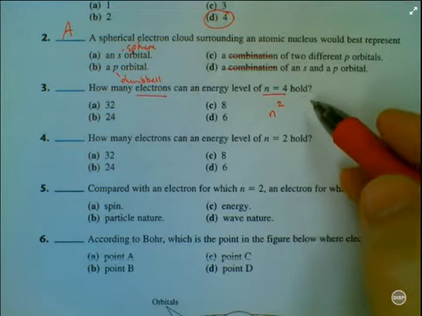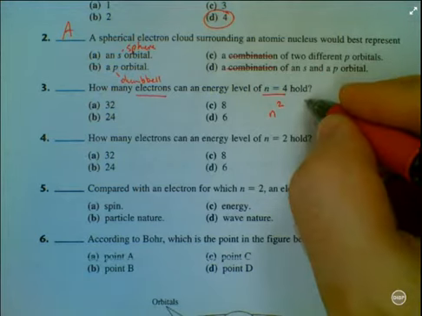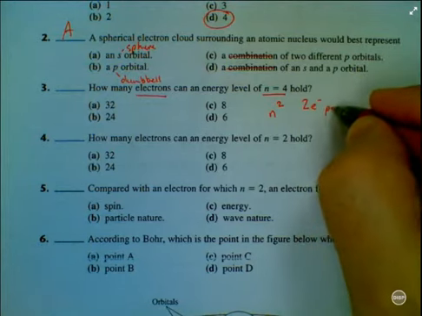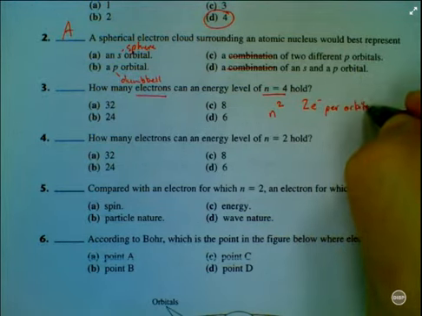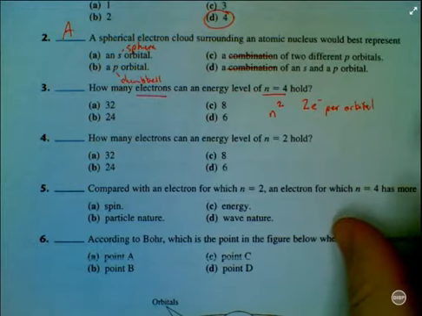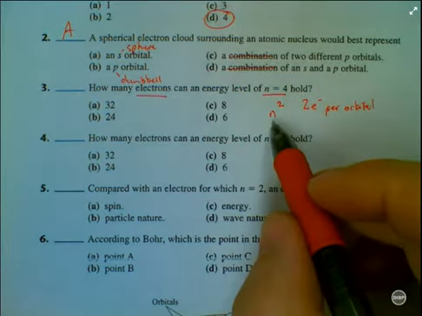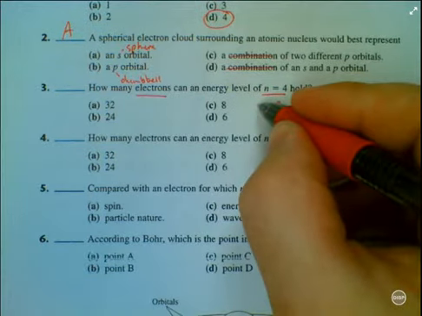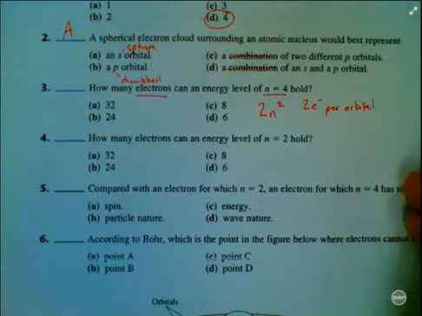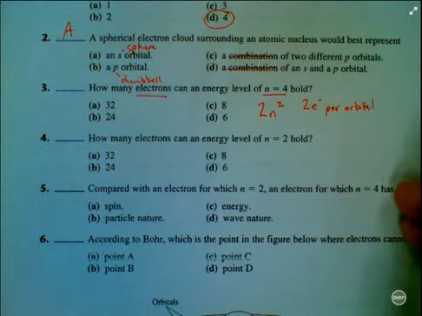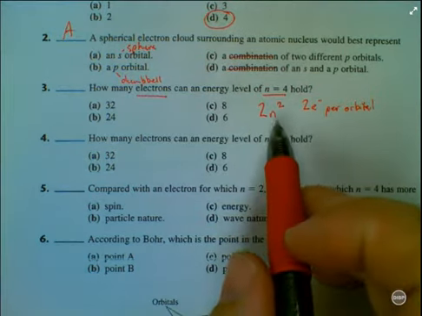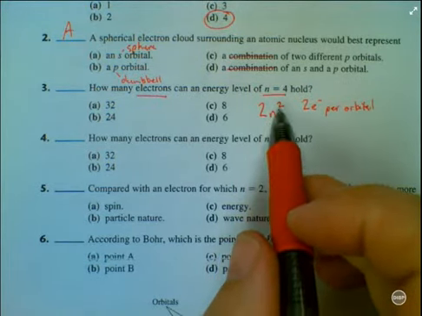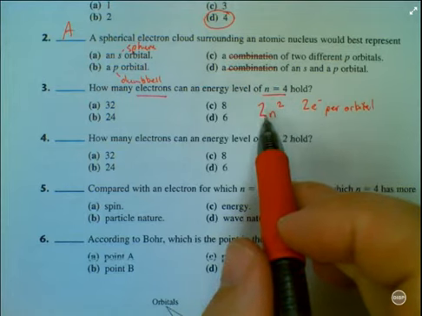Now, hopefully, you guys remember that there's room for 2 electrons per orbital. 2 electrons per orbital. So for every one of these, I can have 2 electrons. So what we would do to represent the number of electrons is simply put 2n squared. Now, before we actually plug in the number and calculate, make sure you're observing the order of operations here. We're going to need to do this exponent work before we do the multiplication work.